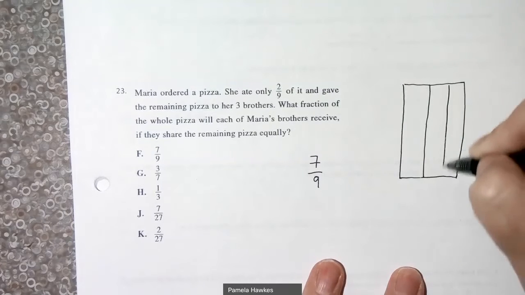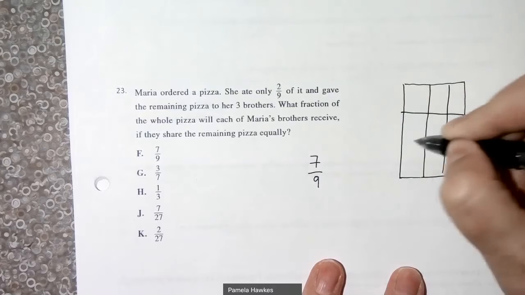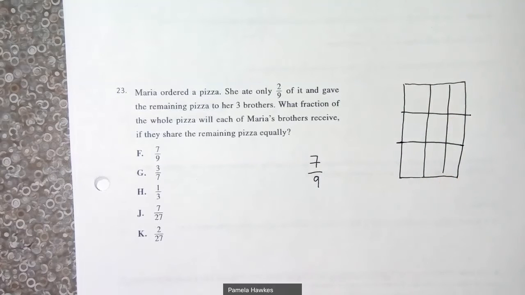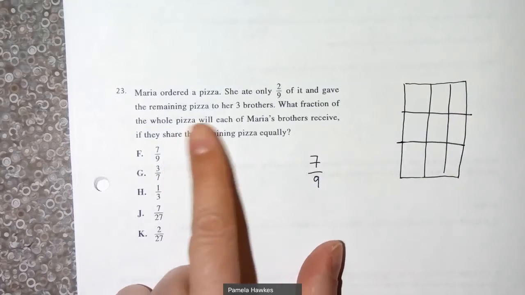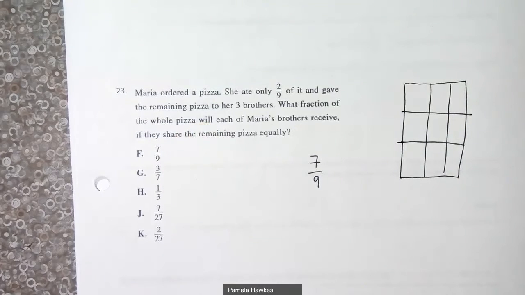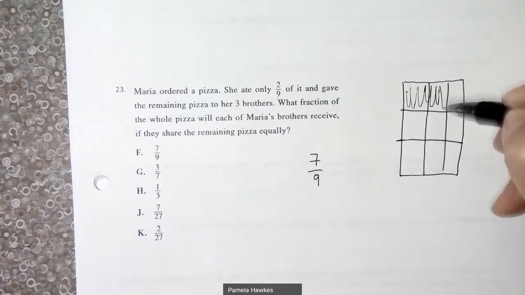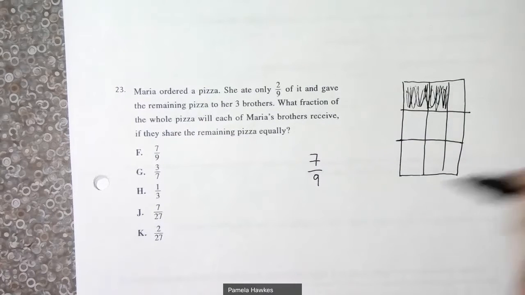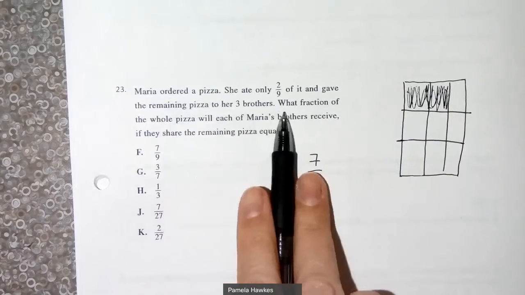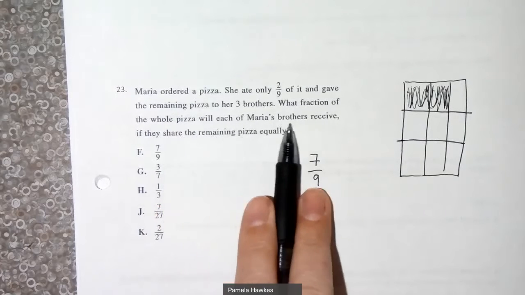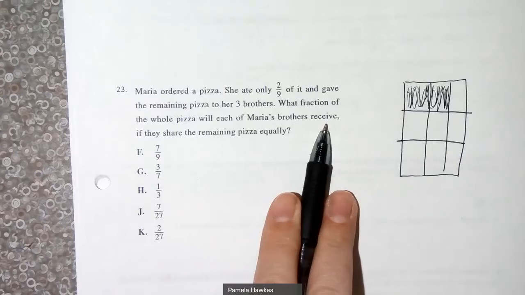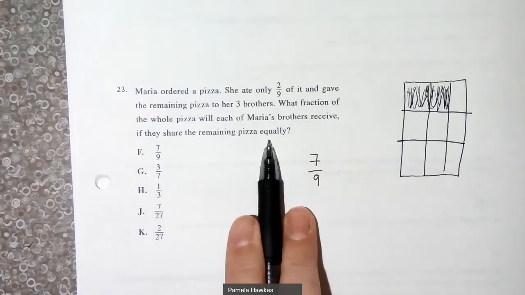You know what? When I make pizza at home, my pizza is square. It doesn't say she bought a pizza. It says she ordered it, but you can buy square ones. Okay, so she ate 2/9. We'll do it both ways. So there's 7/9 left. She gives it to her 3 brothers. What fraction of the whole pizza will Maria's brothers receive if they share the remaining pizza?